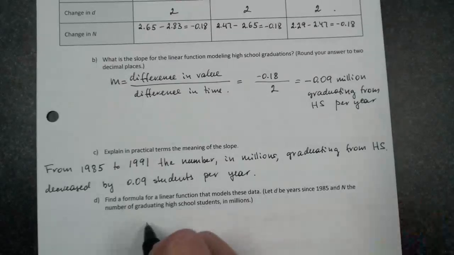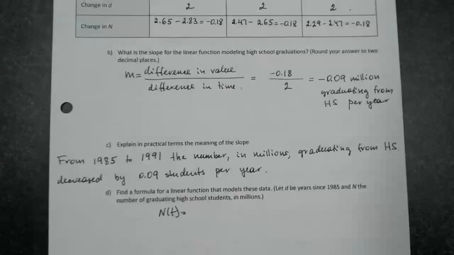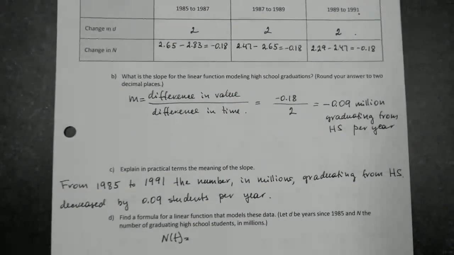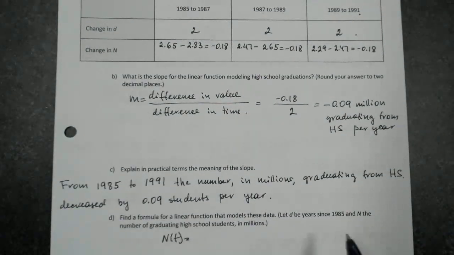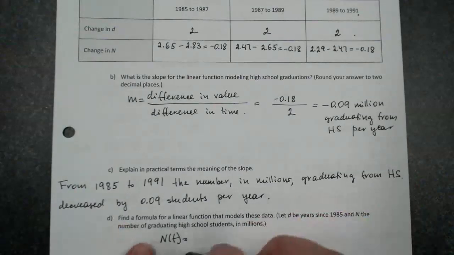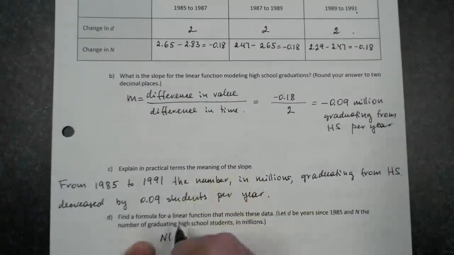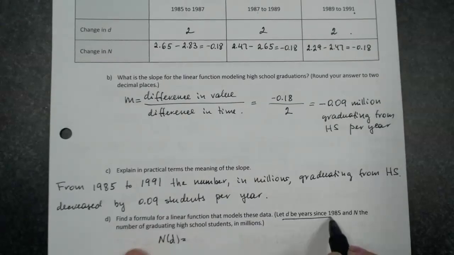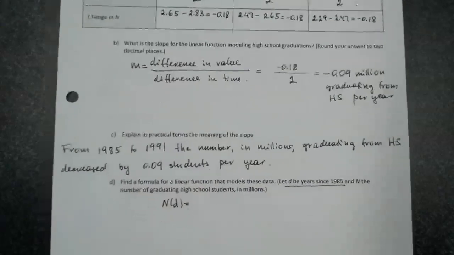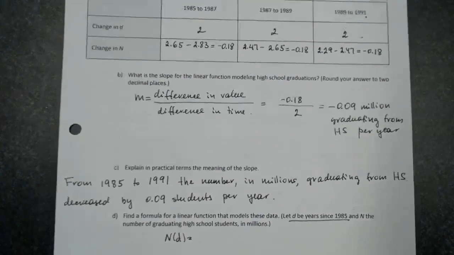Find the formula. Be careful with this. It will be n of t. I want to see what you think about it. Read carefully. Not t, supposed to be d. Pay attention to the variables. And pay attention to these words. D, let D be years since 1985.